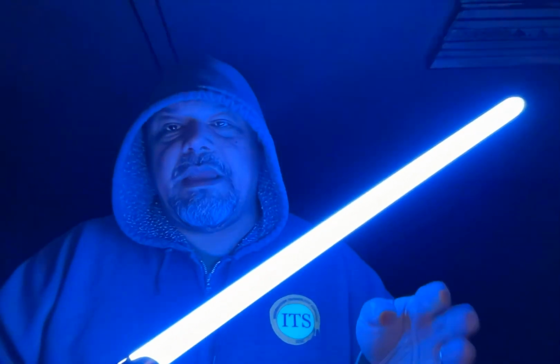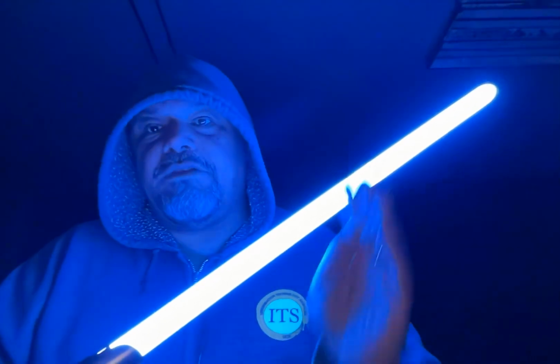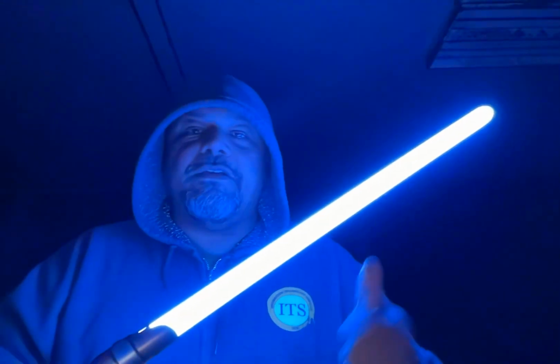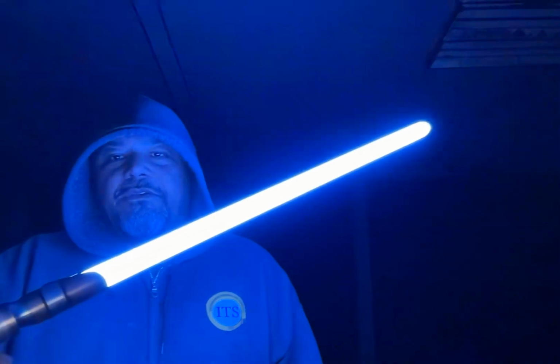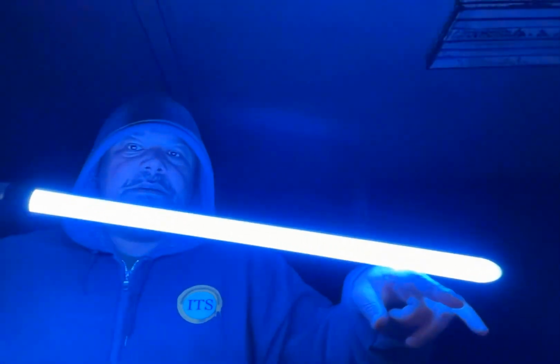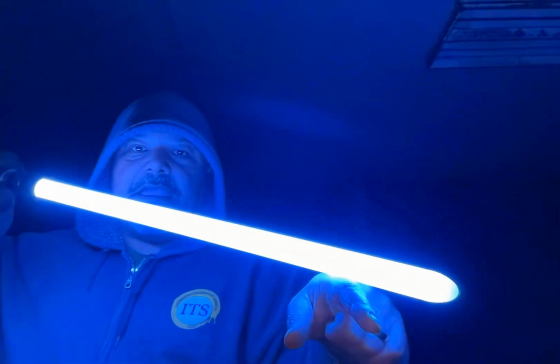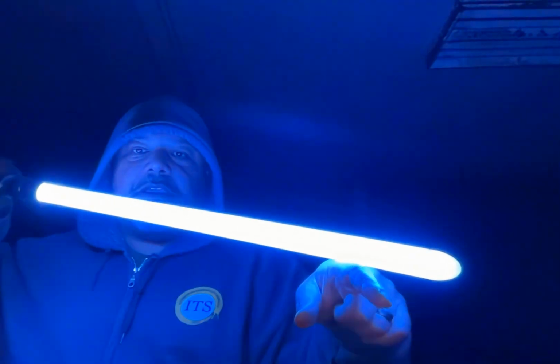For Anakin, I'm using a 15 in the red channel, a 55 in the green channel, and a 255 in the blue channel. So you can see the red and the green are amped a little bit more. There's about, I would say, 20 to 25% more green in Anakin's blue than in Kenobi's.